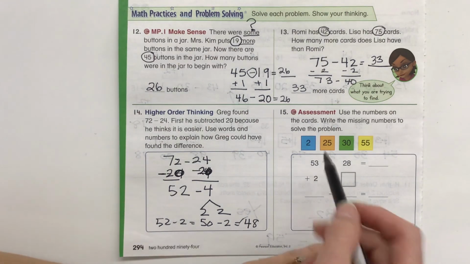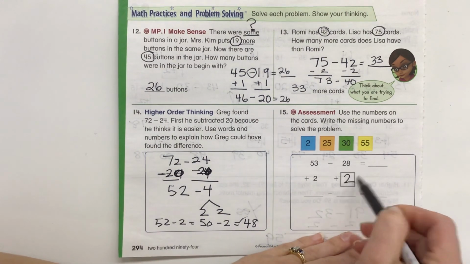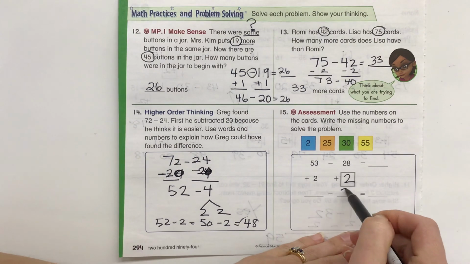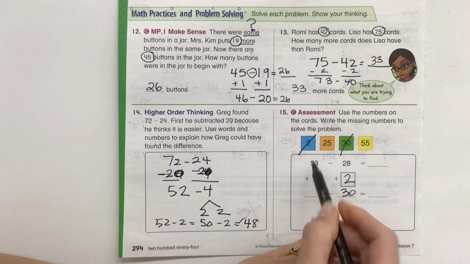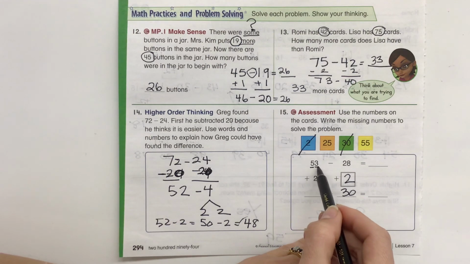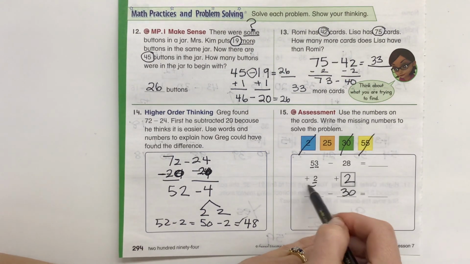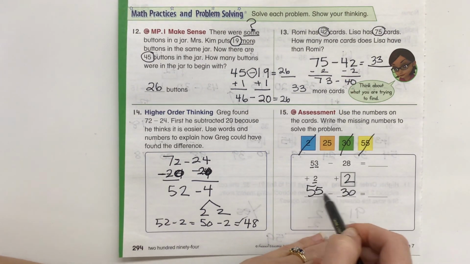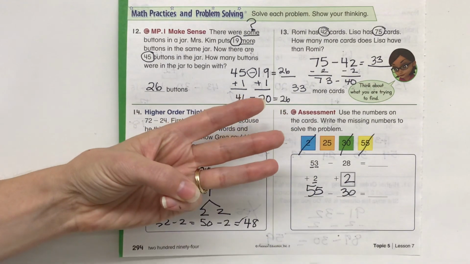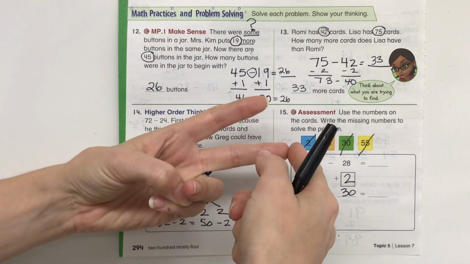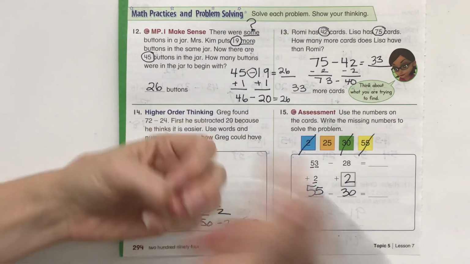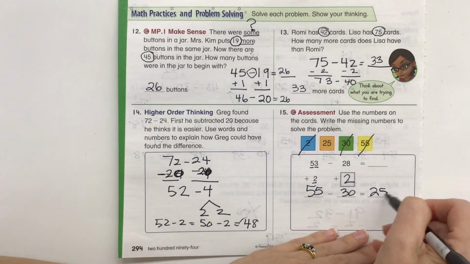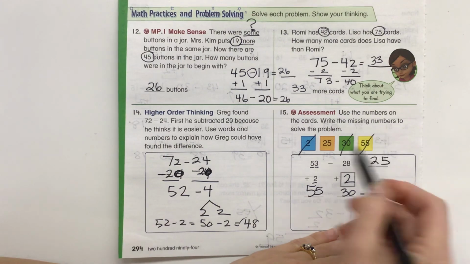All right, so let's take a look here. We're going to add a 2 here because 28 plus 2 will bring us to 30. So look, I used our 2 card and our 30 card. 53 plus 2 is 55. So now 55 minus 30, I'm going to do 3 groups of 10. 55, 45, 35, 25. And now we get a difference of 25 right there.